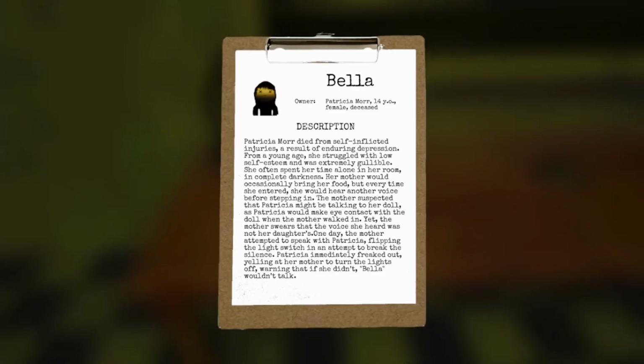Emo. Mother would occasionally bring her food, but every time she entered, she would hear another voice before stepping in. Mother suspected that Patricia might be talking to a doll, as Patricia would make eye contact with the doll when the mother walked in. Yet the mother swears that the voice she heard was not her daughter's.